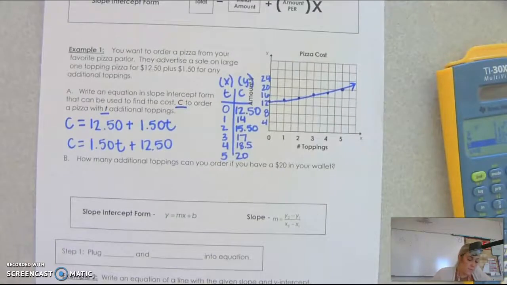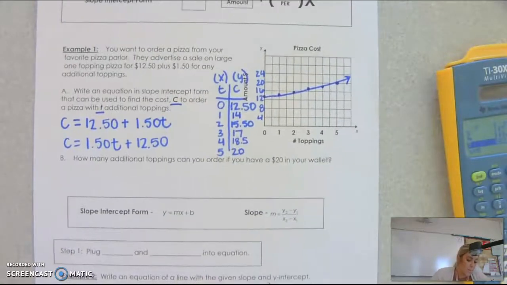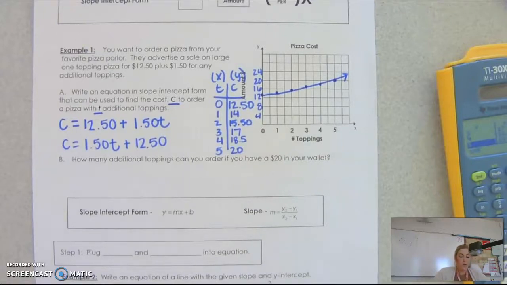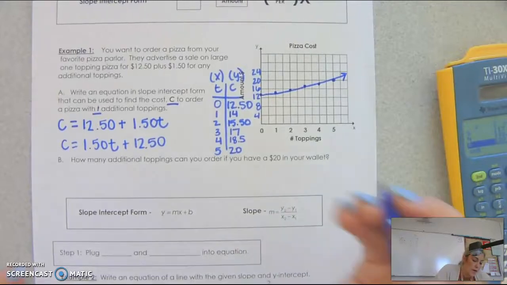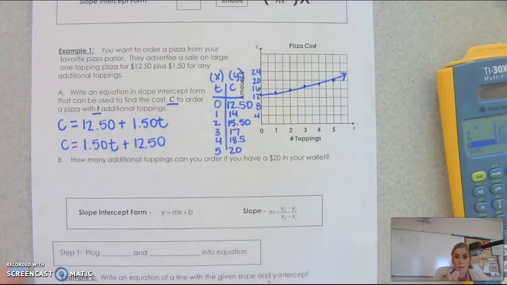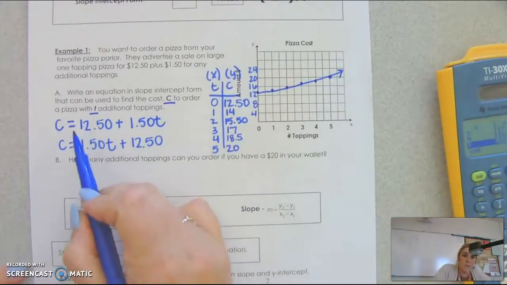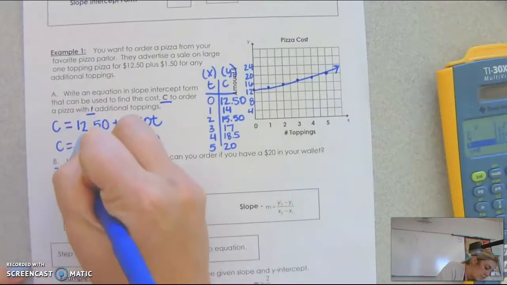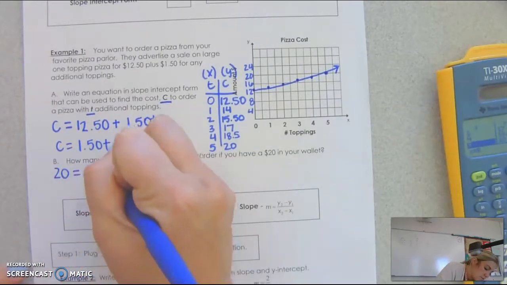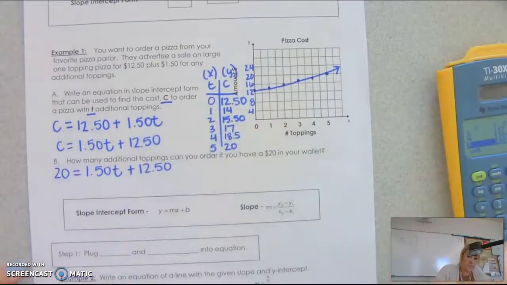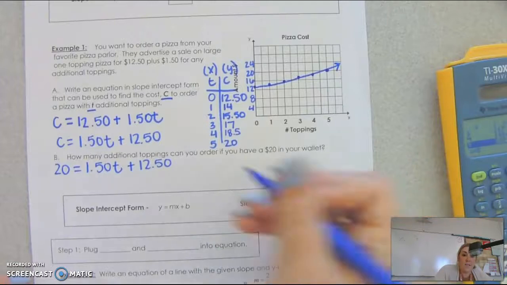So our example B again says, how many additional toppings can you order if you have $20 in your pocket? Well, there's 2 ways we can do this. The first is a little bit of a harder way. So we're going to take this equation and we want our cost to equal 20. So instead of C, I'm going to replace C with 20. And now I need to just solve for T.